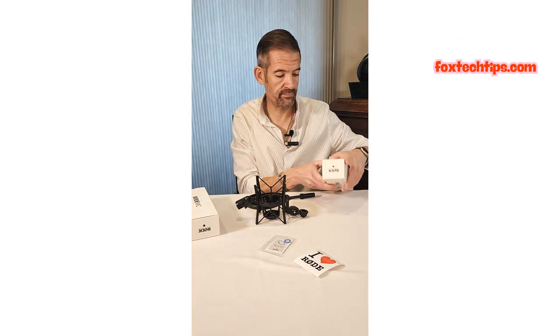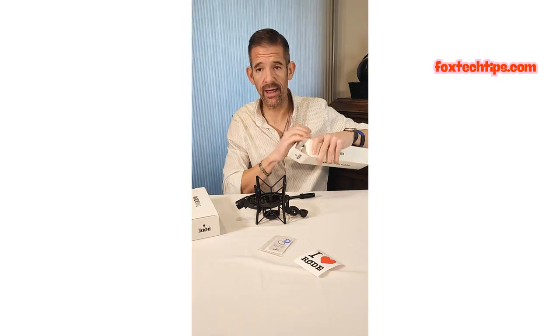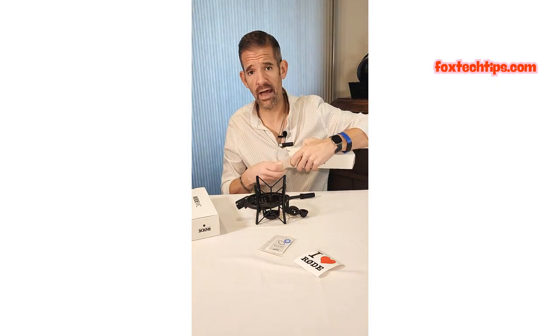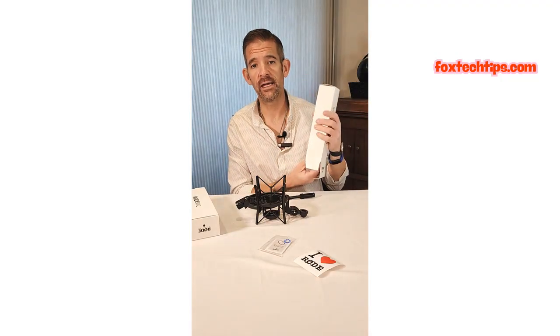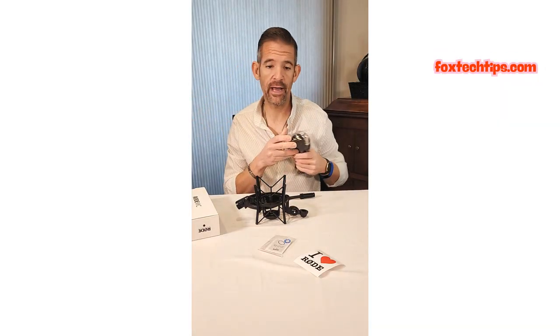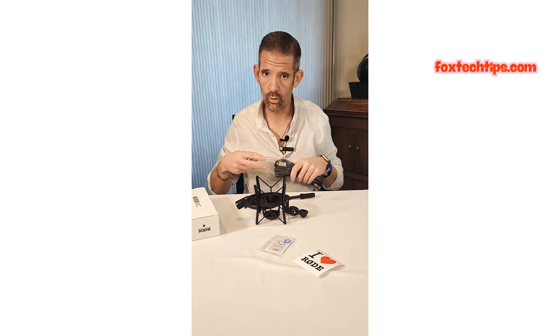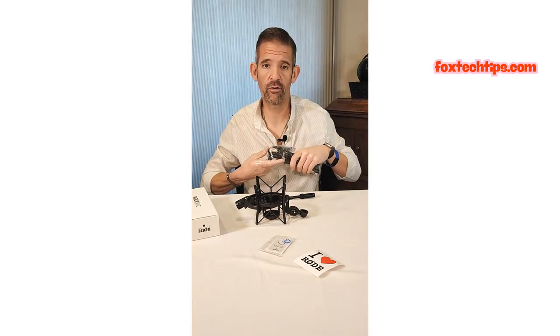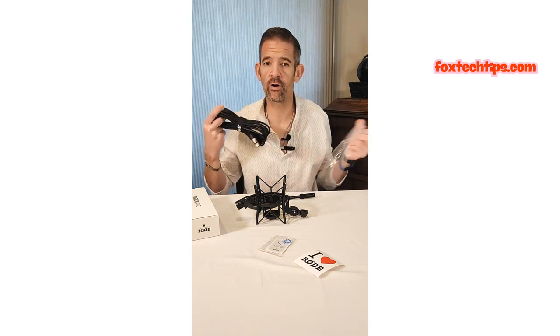We have the RØDE cable. I believe this will be your standard XLR cable. Those of you who are not familiar with microphones, once again, an XLR cable is what's normally used to plug in a microphone. You cannot use a 1/4-inch cable that you use on a guitar or keyboards to plug in a microphone. The microphone uses an XLR cable. It's a 3-prong cable.